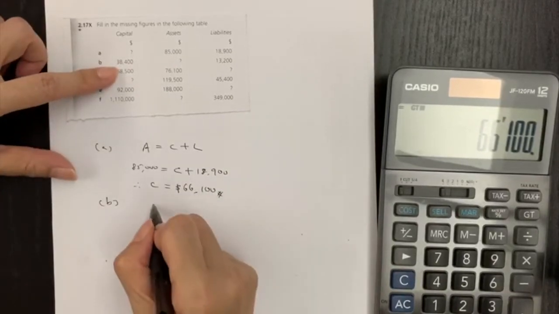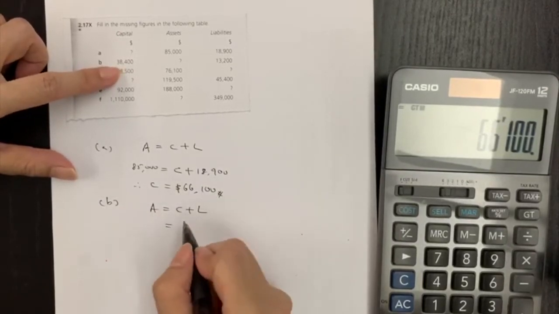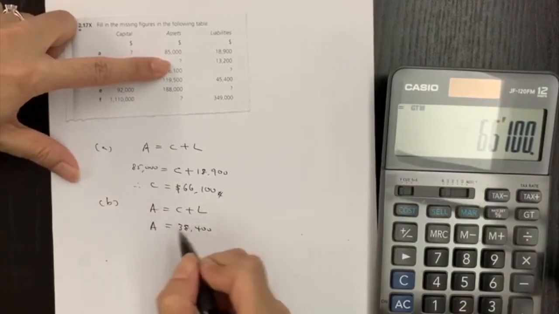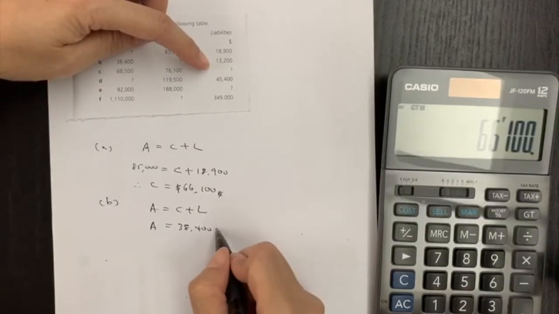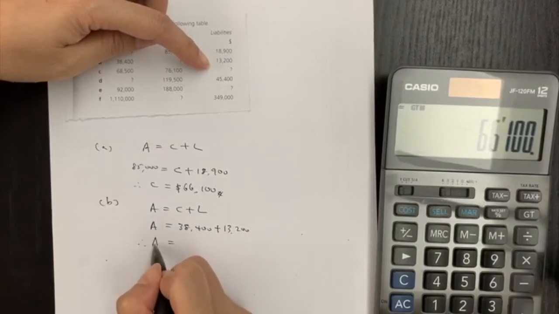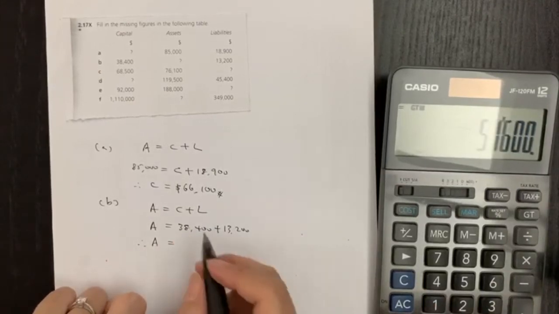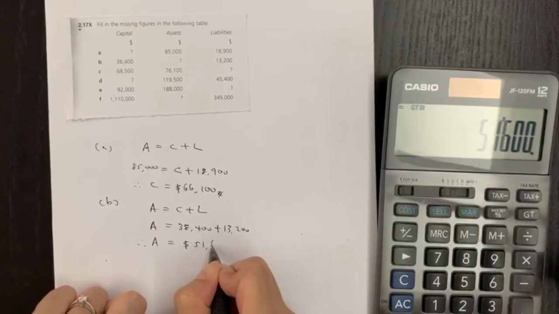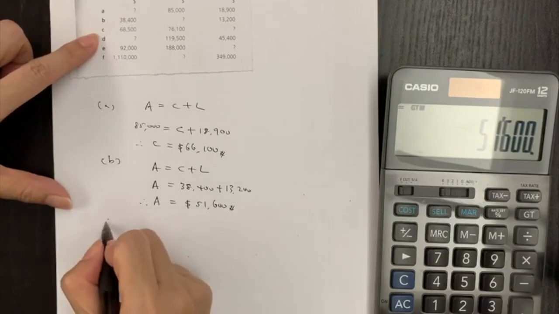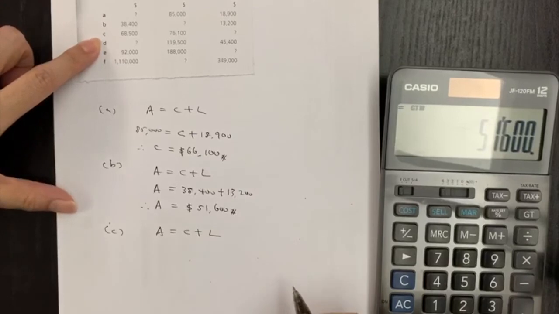So B, again, A equals C plus L. We are given capital, which is 38,400, and A is the unknown. We also have liabilities, which is 13,200. A is already the subject, so I just add up 38,400 plus 13,200, and assets is the unknown in this question. Now C, again, A equals C plus L is the accounting equation.